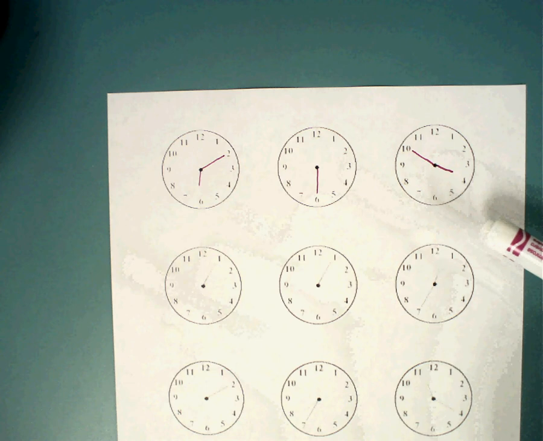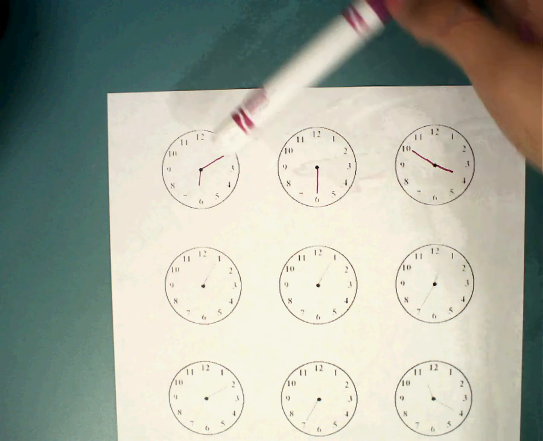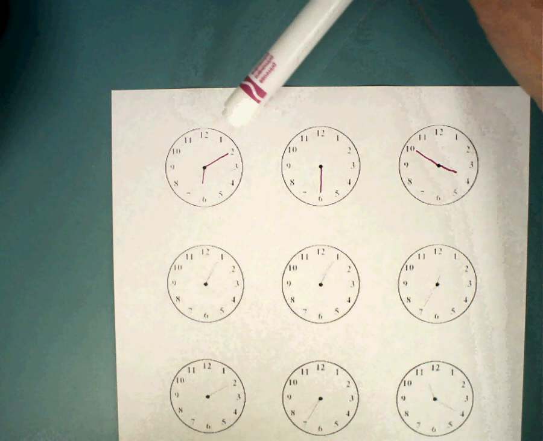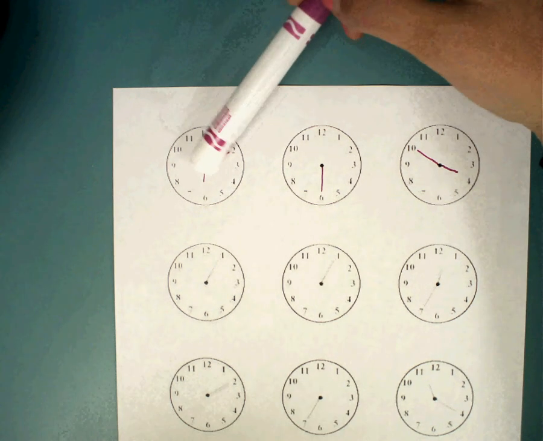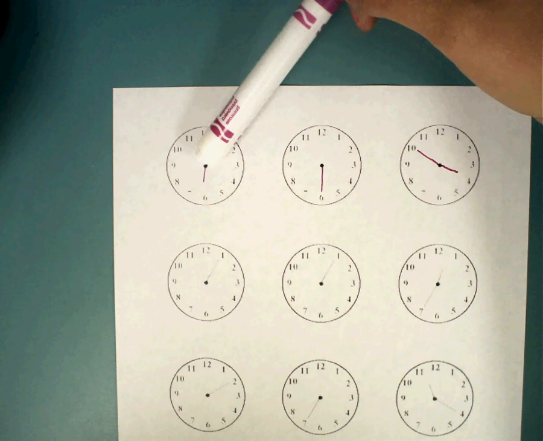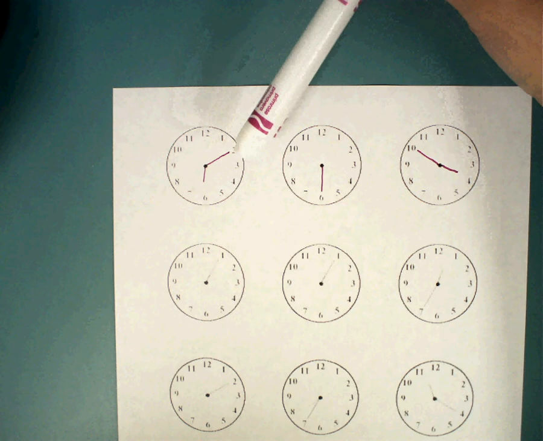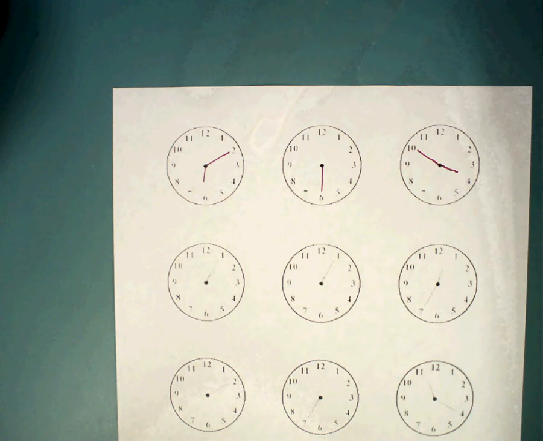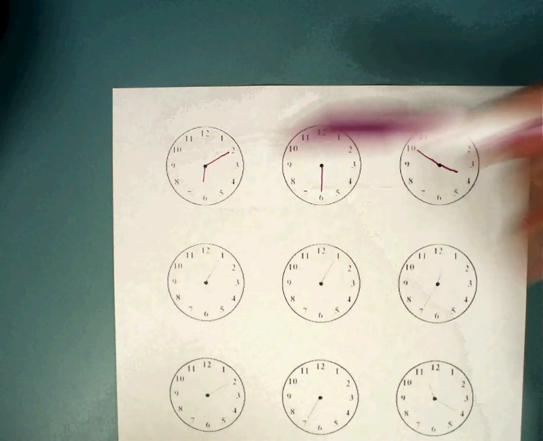That's why I went over them in marker, just so you could see it a little bit better on the document camera. But you have this paper in front of you, so it shouldn't be a big deal. So let's look at this first one right here. I know that the little hand tells me what? The shorter hand tells me what hour it is. The longer hand tells me the minutes. Okay? So if you notice, the small hand, is it pointing right at the 6?